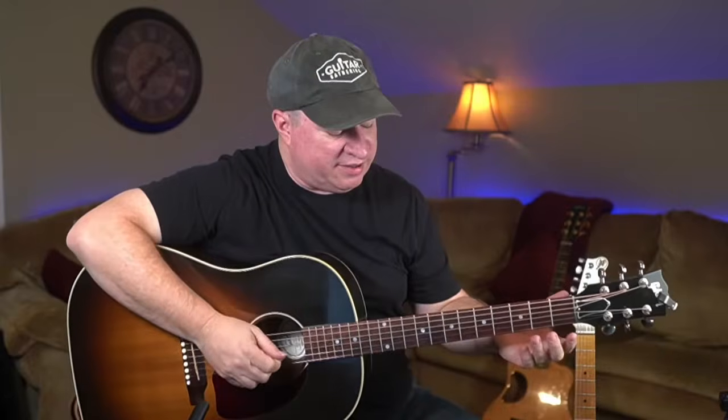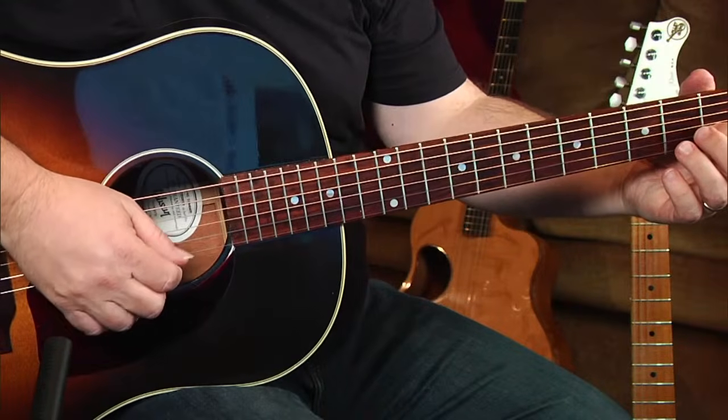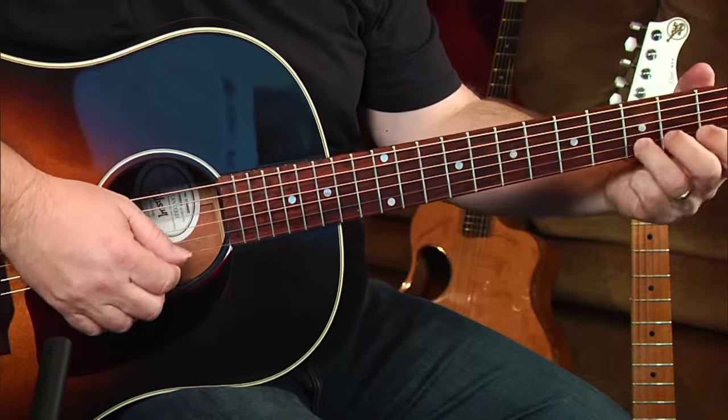All right, so let's talk about what intervals are on guitar. An interval is the distance between one note and another note. If I'm here at this C and I want to go up to an E, that's the third step in the C major scale, C, D, E. That interval we would call a third because it's 3 steps away.